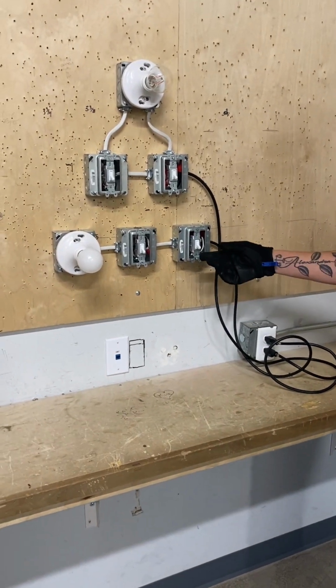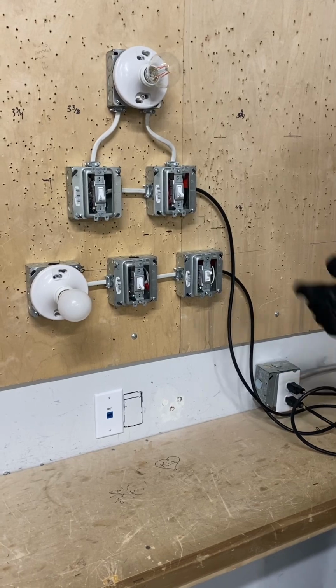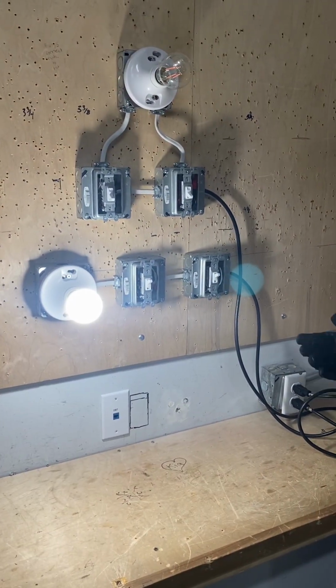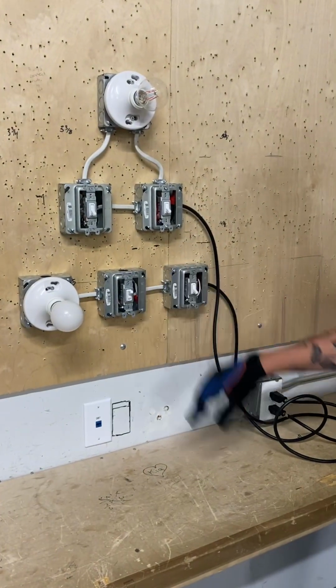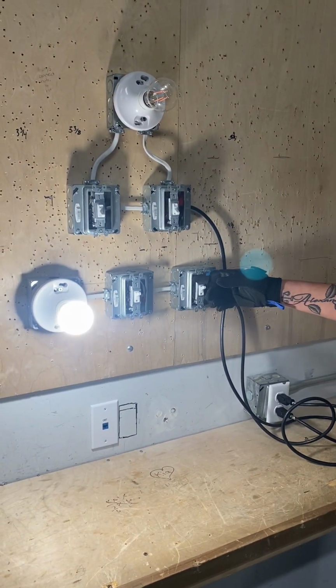So as we notice right off the bat, I'm going to do my series. I turn this on, nothing happens. In order for it to actually work, I have to have both the switches on. That's what makes it a series circuit, okay? So for instance, if I turn this one on, nothing. Both of them have to be on, okay?